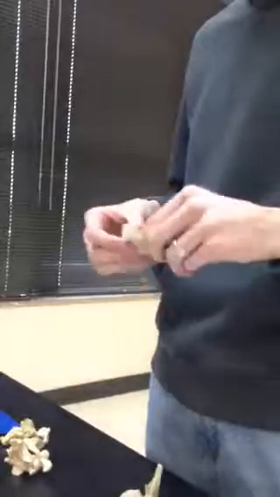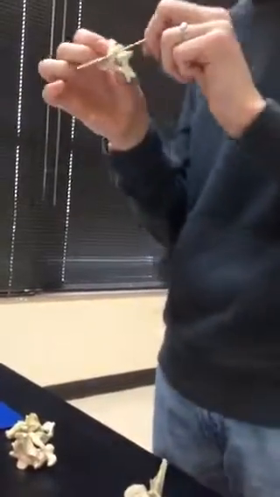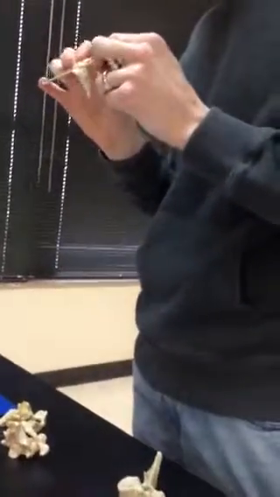And then there are two ID factors for cervical vertebrae. They have a split spinous process right there, and they also have transverse foramen. Transverse foramen. Same thing goes for the carpal.